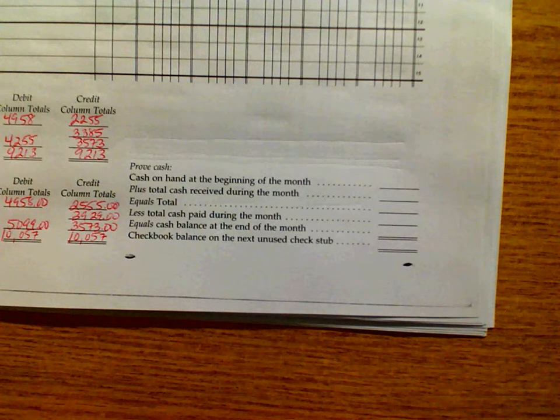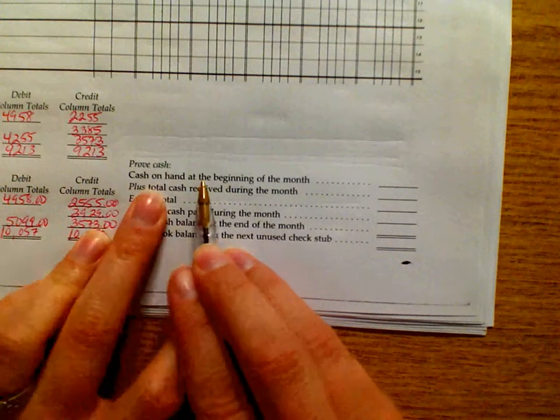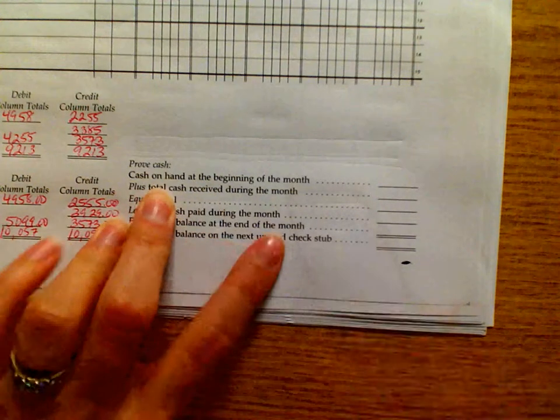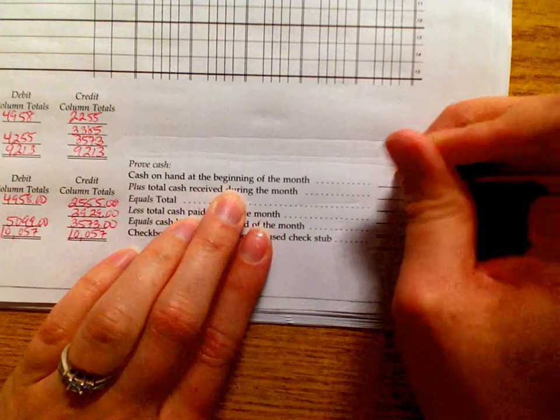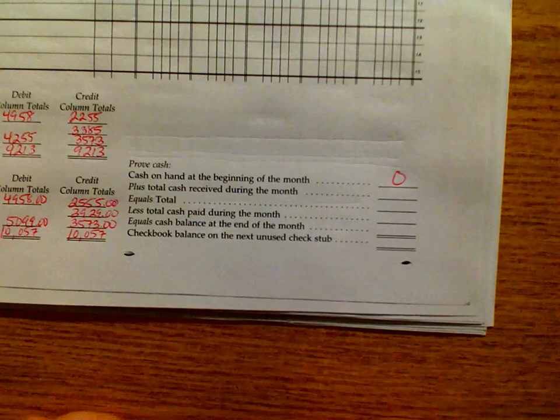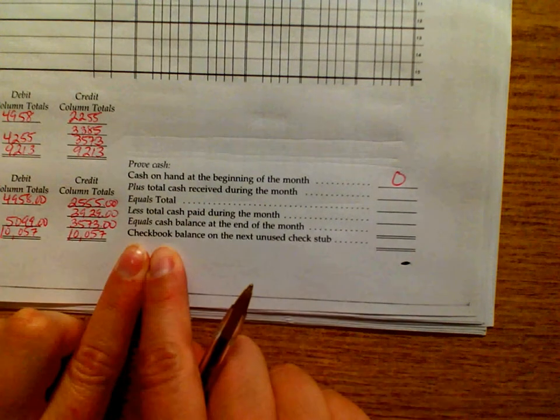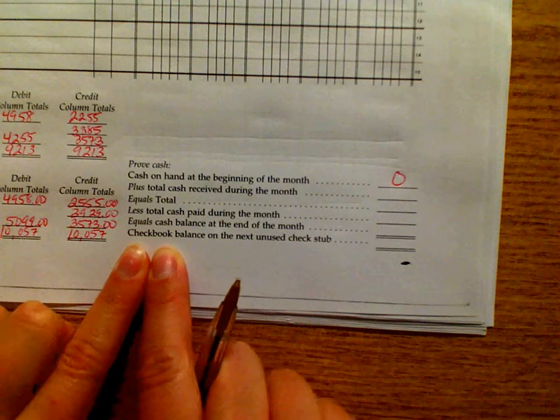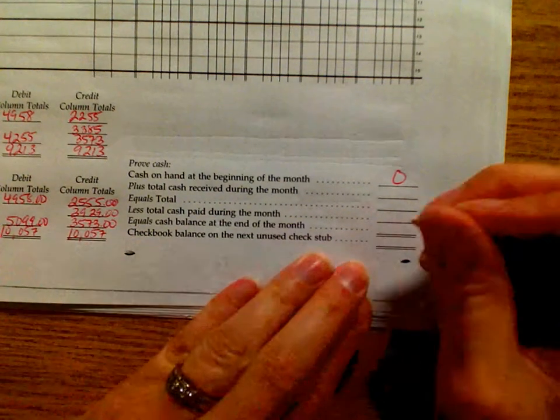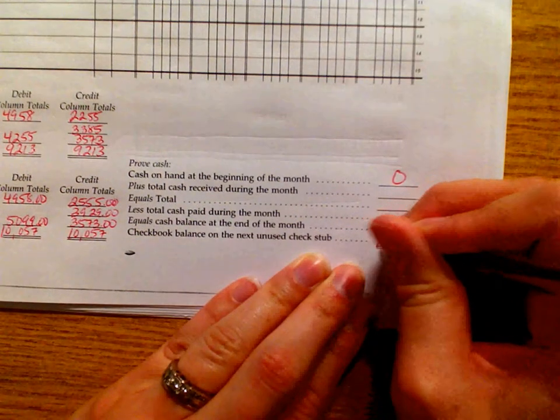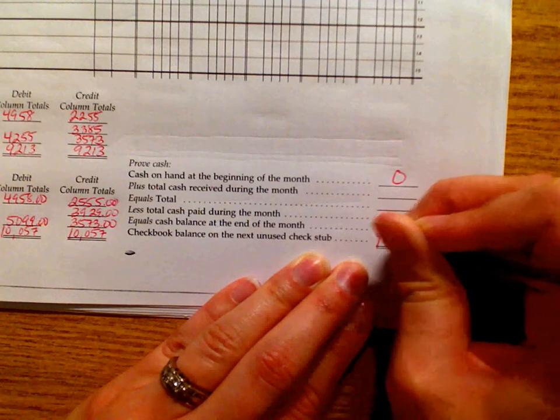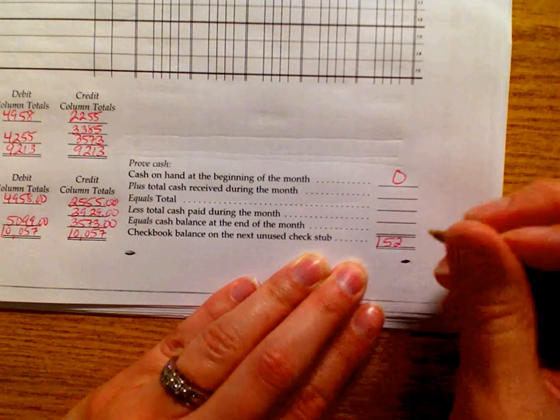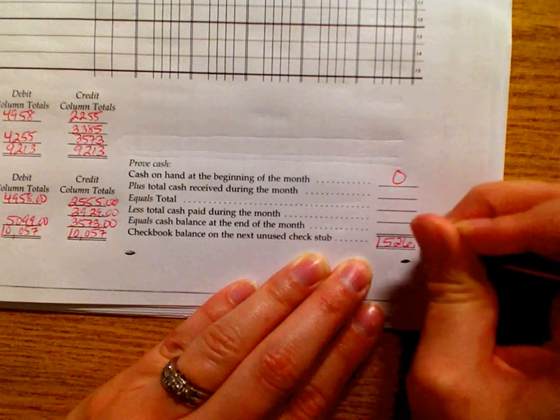Yeah. All right, so we need to prove cash. So our book says, on April 1st, cash on hand was $0. And the checkbook balance on the next unused check stub is $1,526.